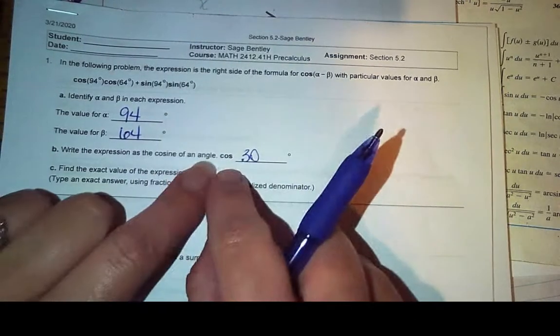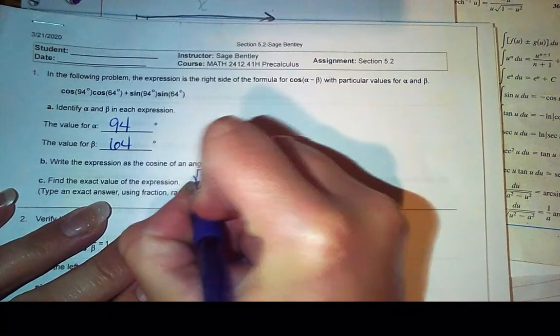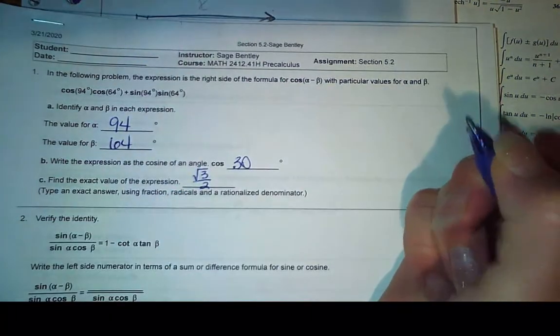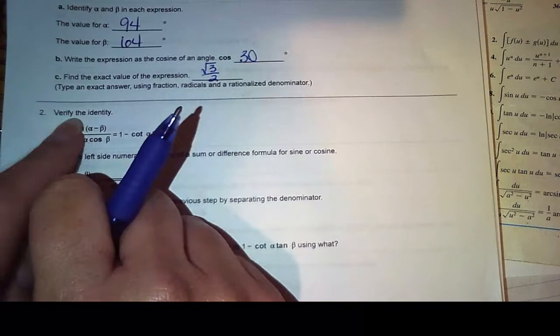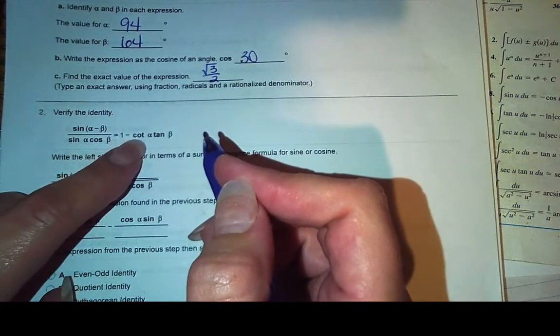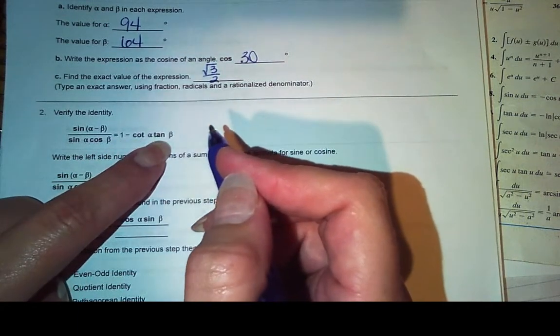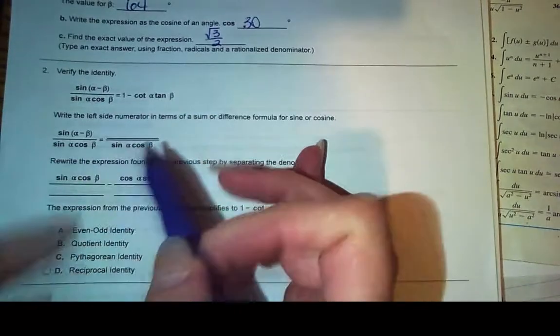All right. So we should know what the cosine of 30 degrees is. And when I find out what the cosine of 30 degrees is, I remember it is root 3 over 2. Okay. So again, we're just going to have to sort of fumble our way through a few of these. So my mission on this one is to verify this identity. So sine alpha minus beta over sine alpha cosine beta equals 1 minus the cotangent of alpha times the tangent of beta. And so you just need to take the clues that they give you and say, how can I morph? And it flat out tells you on half of these.